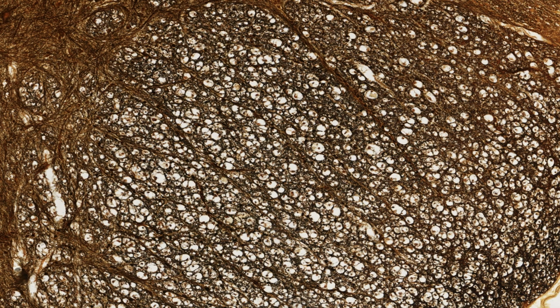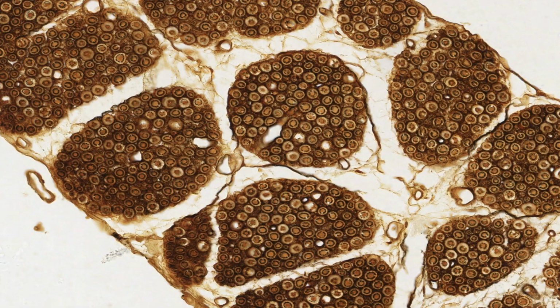Bodian stain is a great stain for distinguishing myelinated from non-myelinated axons. Some regions of white matter are made up primarily of myelinated axons. Others have mainly non-myelinated axons. And here I'm showing you some of the nerve rootlets on this section. You can't miss the difference between clumps of non-myelinated axons and axons with myelin.